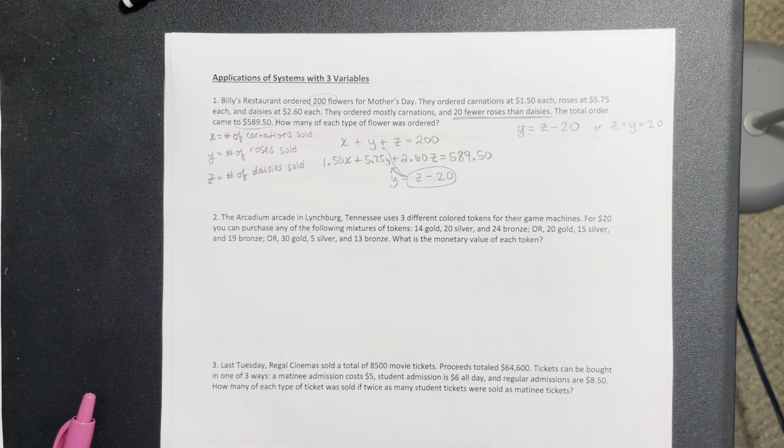For number 2, the Arcadium Arcade in Lynchburg, Tennessee uses 3 different colored tokens for their game machines. For $20, you can purchase any of the following mixtures of tokens, where we have 14 gold, 20 silver, and 24 bronze, or 20 gold, 15 silver, and 19 bronze, or 30 gold, 5 silver, and 13 bronze. We want to know what is the monetary value of each token.